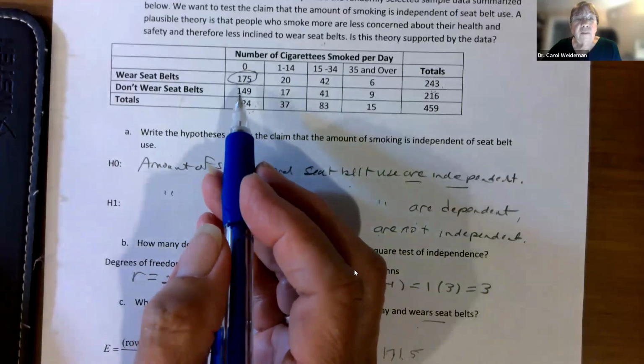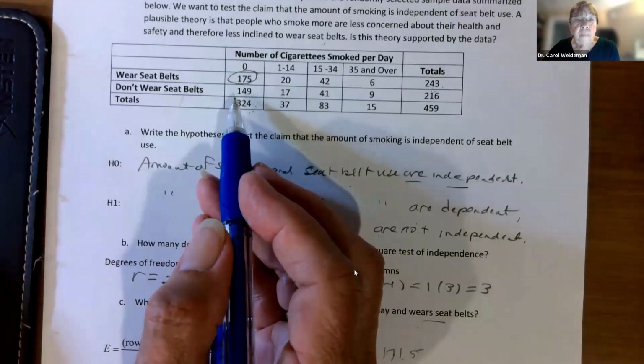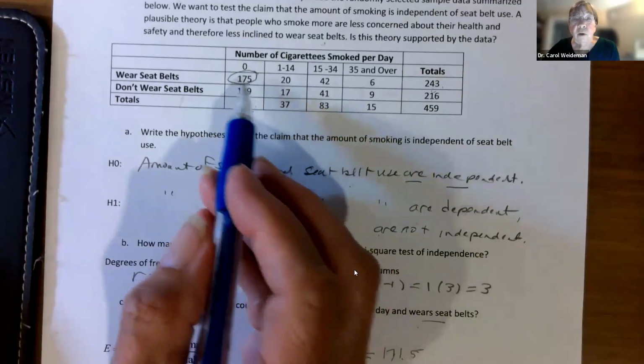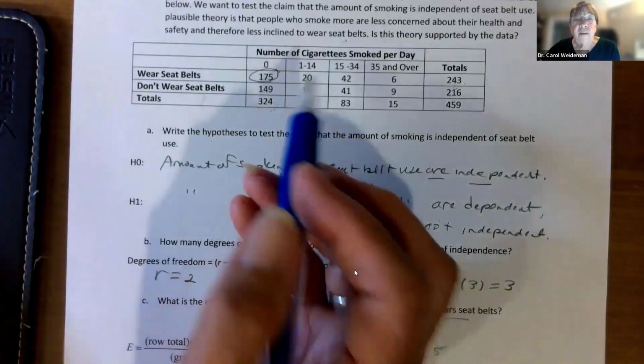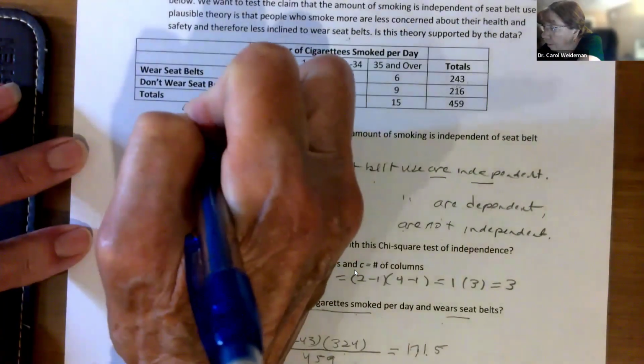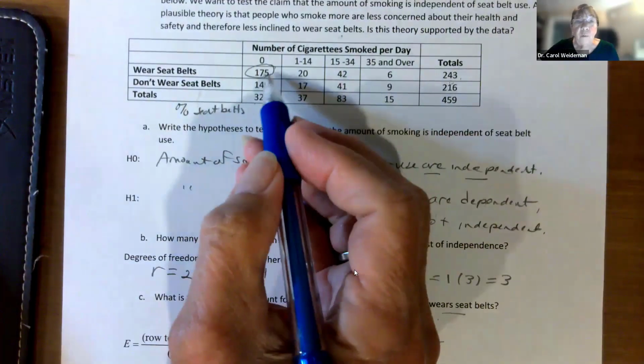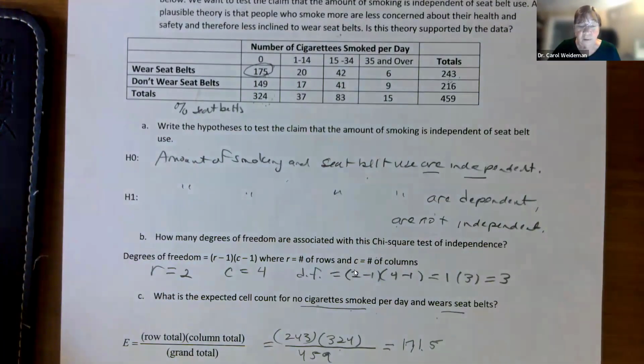One way you can look at this too, it's always kind of interesting to do this, is to look within. Let's look across this way. Let's look at the percent of people in each of the cigarette categories. This is the percent that wear seatbelts. So if I take 175 and I divide by 324, let's get the percents across there and you can kind of see where this is coming from.